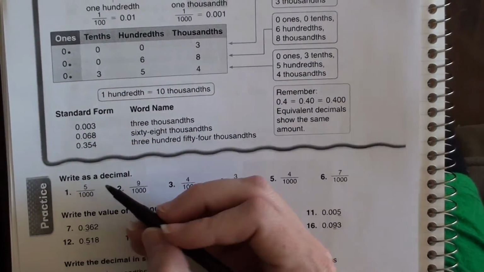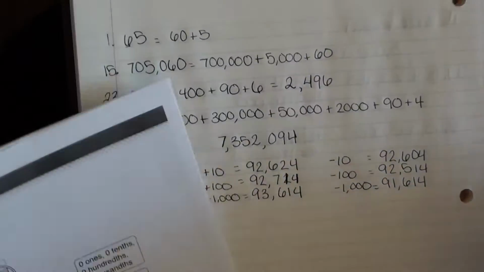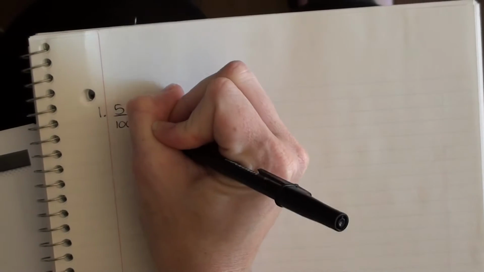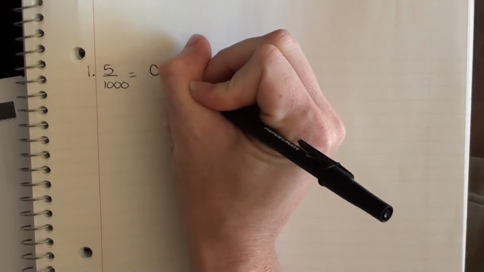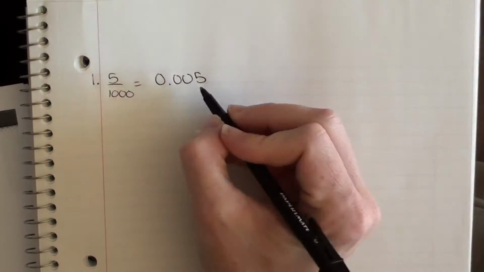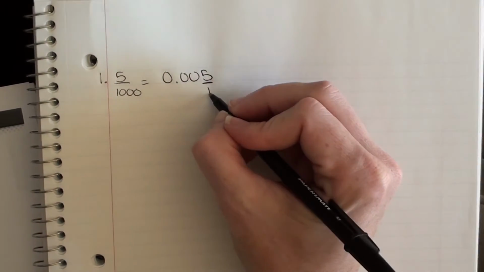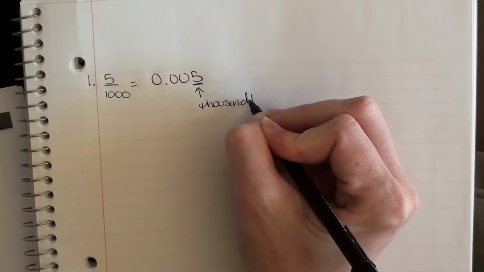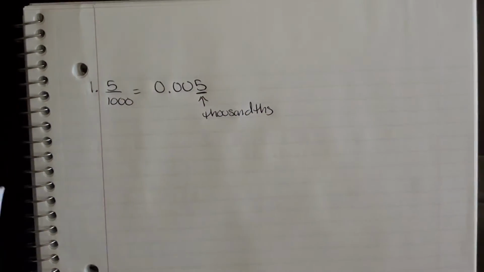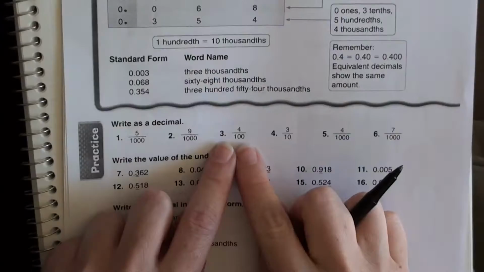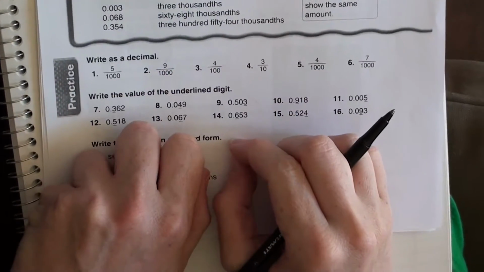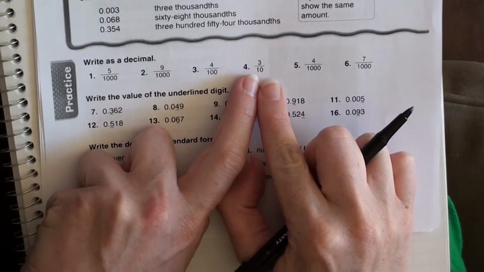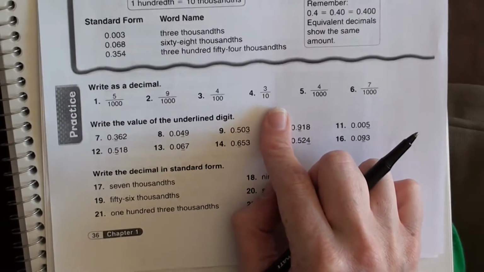And since it's just a 5, I write this number as 5 thousandths because the 5 is in the thousandths place. Okay? And if I had 100 on the bottom, well then it would be in the hundredths place. If I had a 10 on the bottom, it would be in the tenths place.